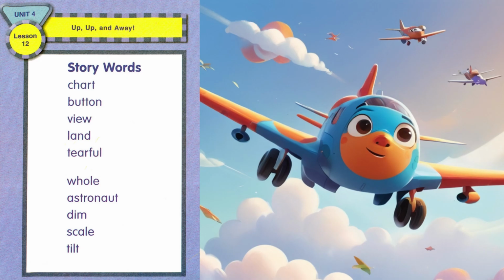Today we will read a story about up, up, and away. But before that, let's get familiar with some words first.